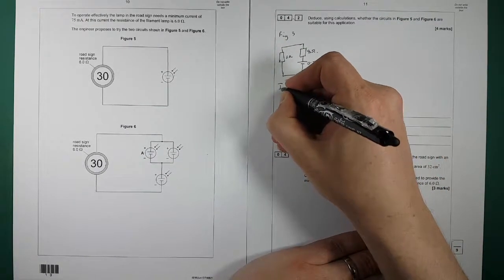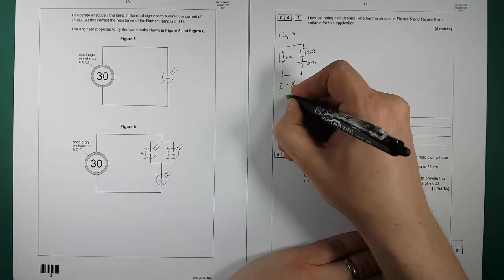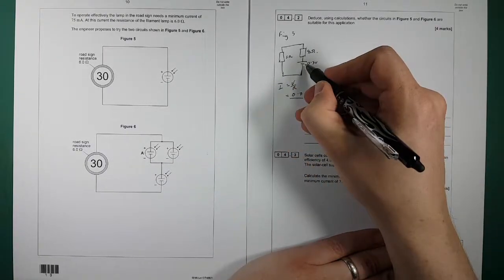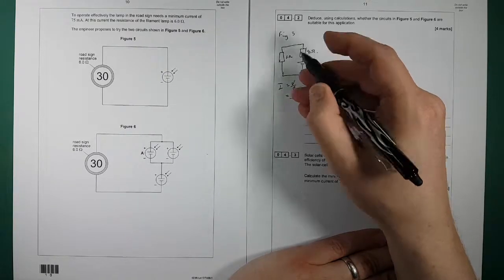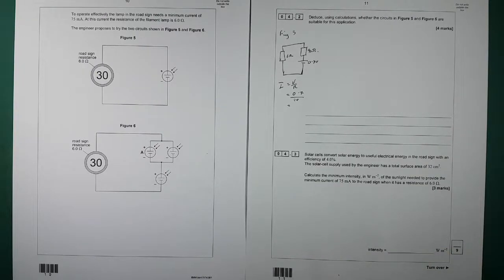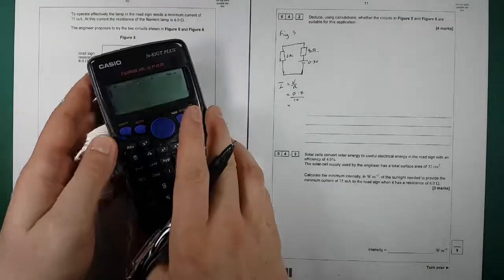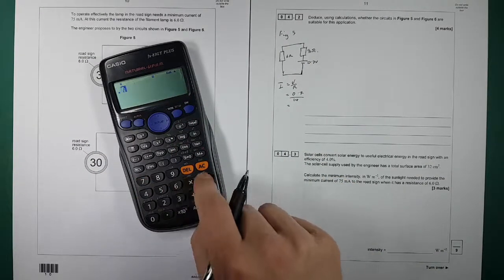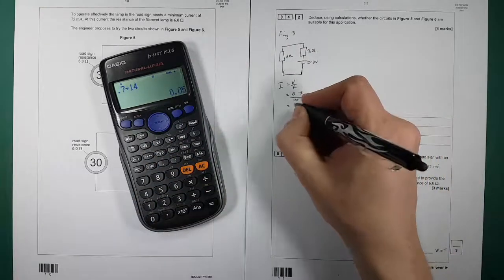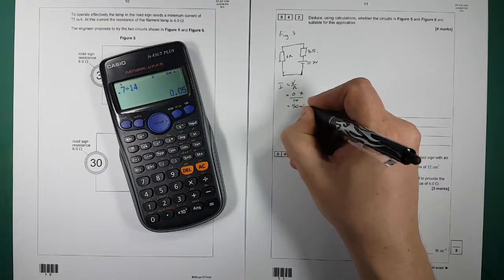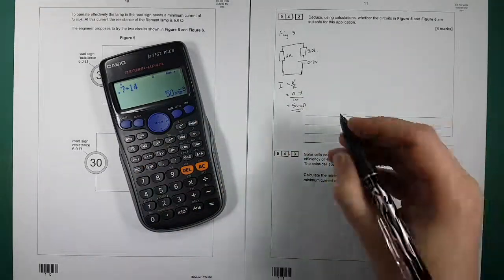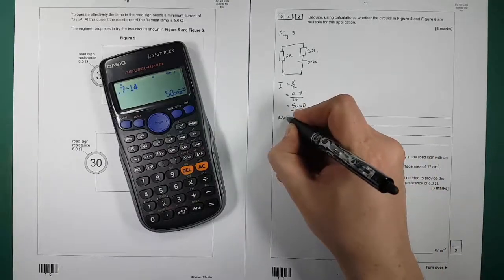And I can do I is equal to V over R. Well, the EMF is 0.7. The total resistance of the circuit, including the internal resistance, is 14. So 0.7 divided by 14 is 50 milliamps. So that's no good. That's not enough.